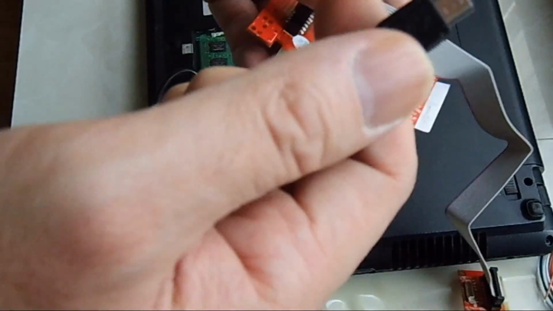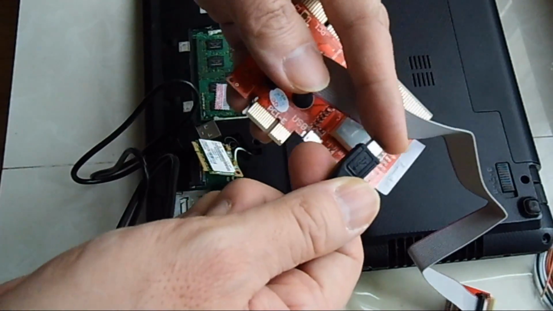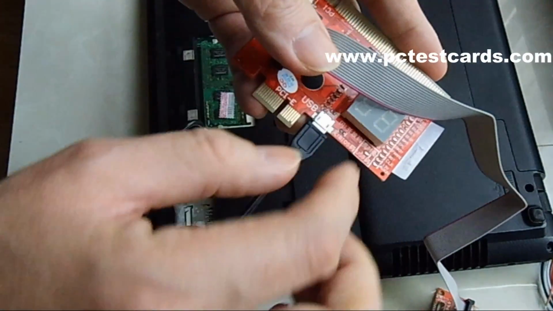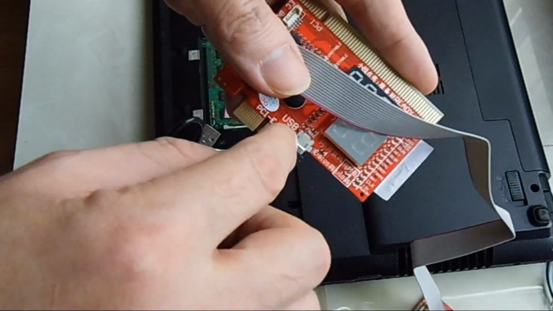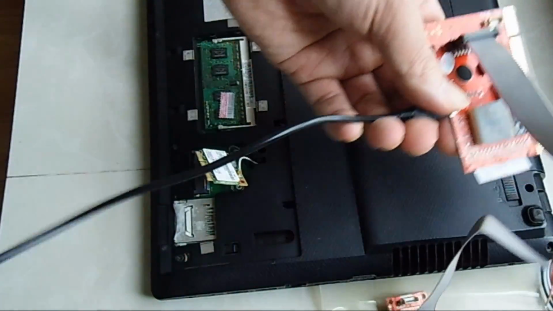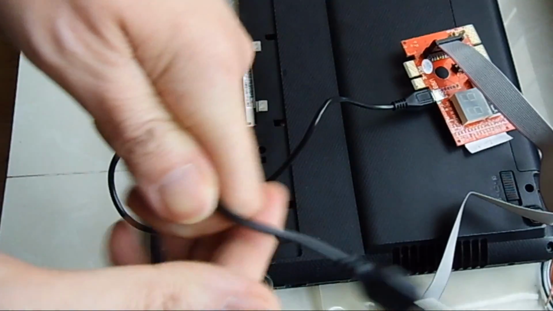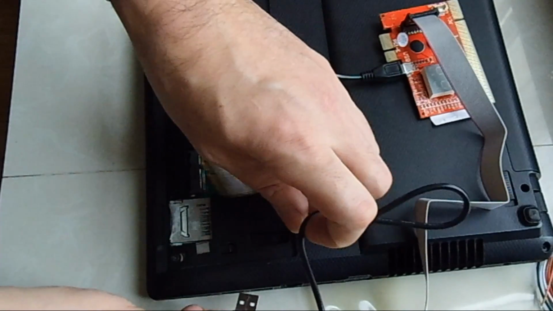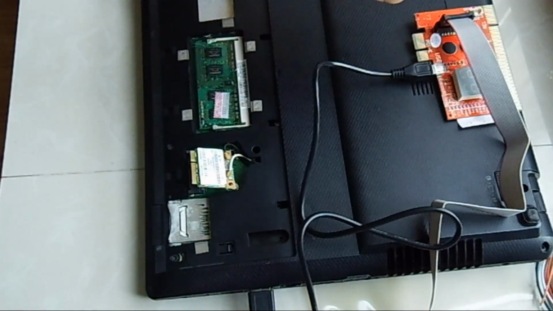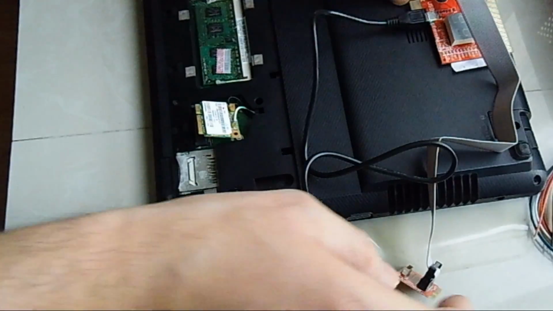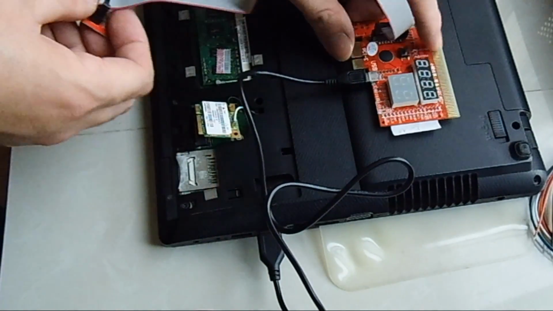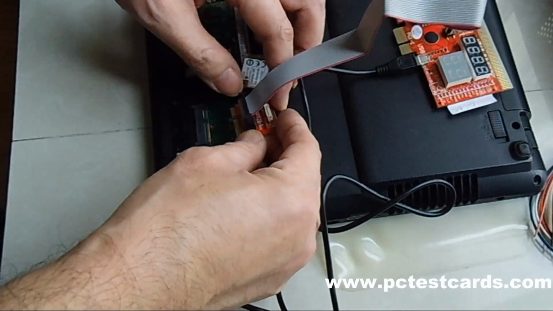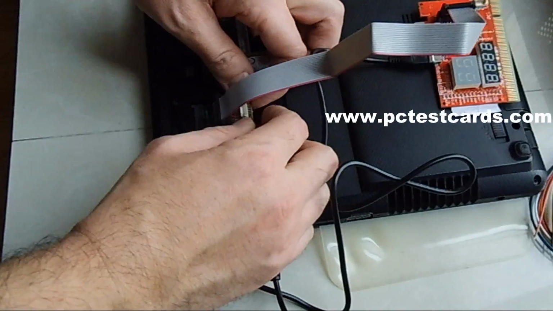So make sure we connect the one-way micro USB cable correctly. Don't keep pushing, otherwise it will damage the USB port here. Connect this end to the laptop USB port, probably here. Alright, so connect it this way. Leave the master card here and install this adapter to the laptop Wi-Fi slot. Just watch the pins.